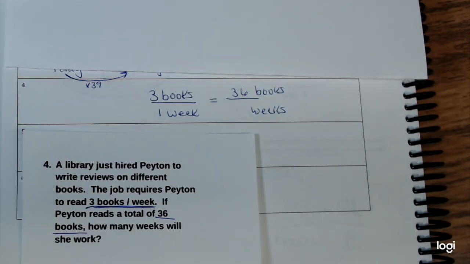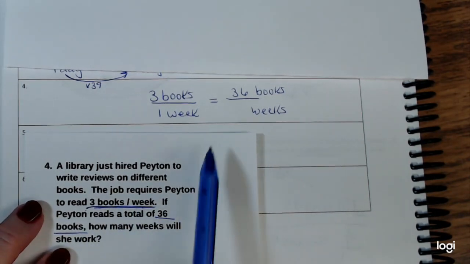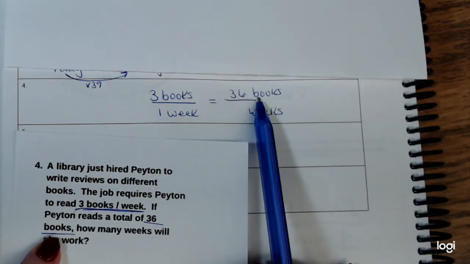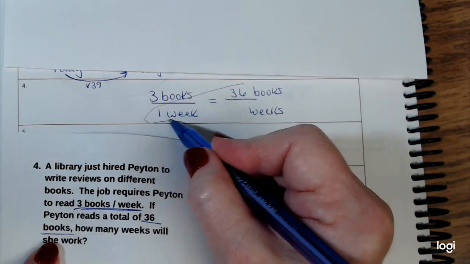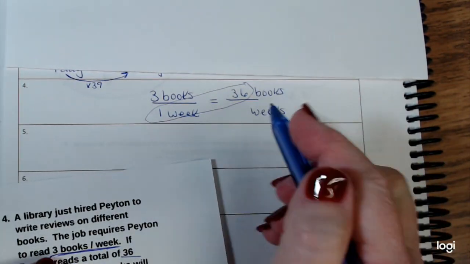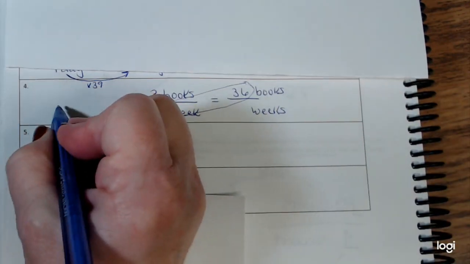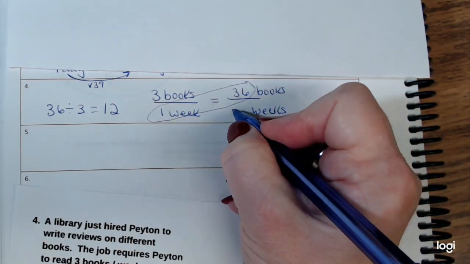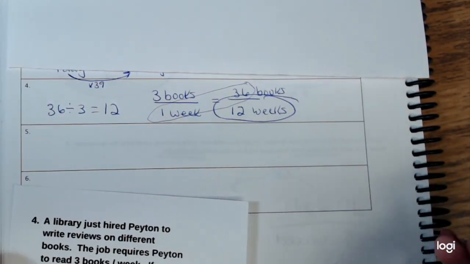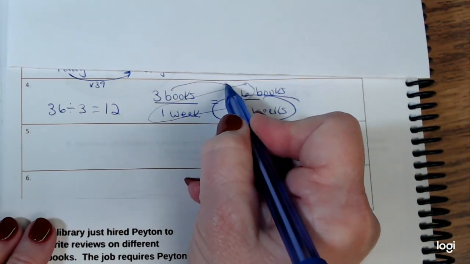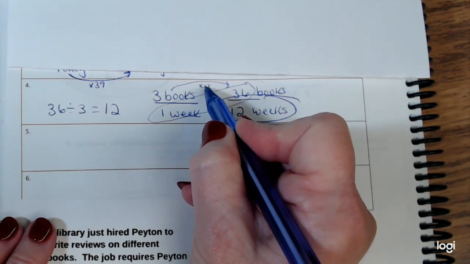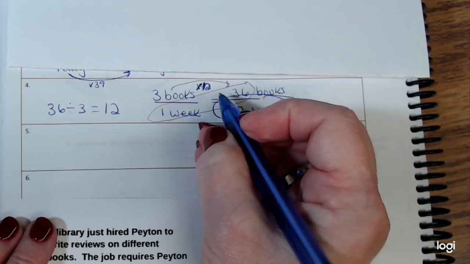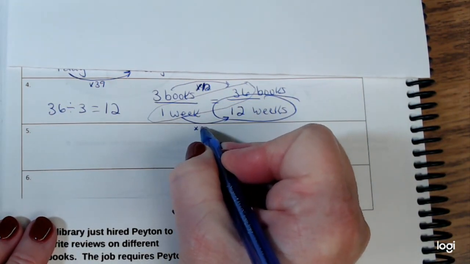All right, so I set up my proportion like this. 3 books per 1 week. I put books on top, weeks on bottom still, and it says she read 36 books. Now I could either cross multiply like this, 36 times 1, and divide by 3. If I took 36 times 1, that's 36. And if I divided by 3, I know that that equals 12 weeks. Now some of you actually knew that you could multiply 3 times 12 up here. Sorry, my pen's going out there. Some of you knew that you could multiply times 12 down here.